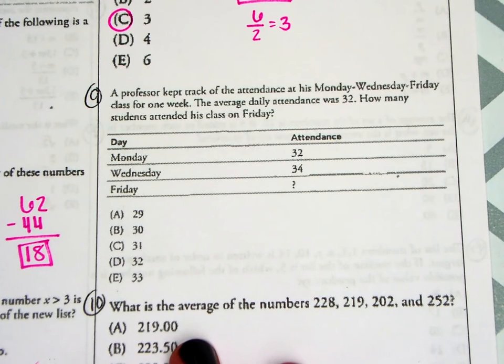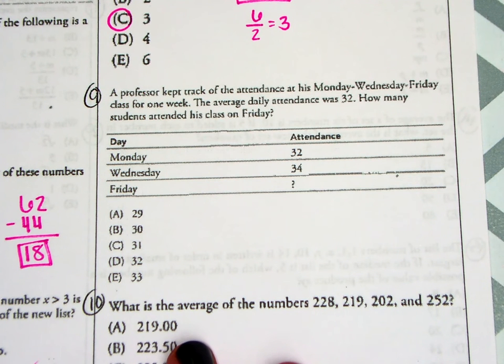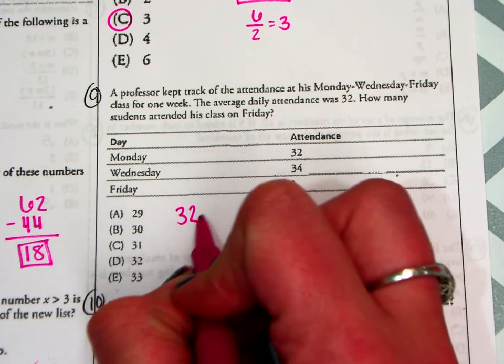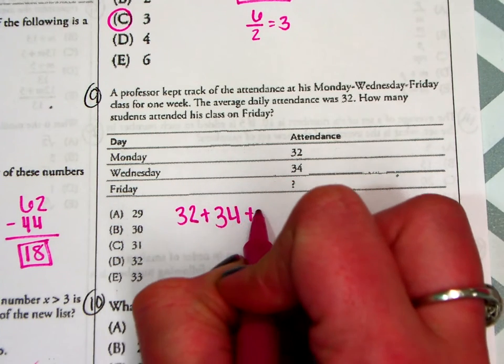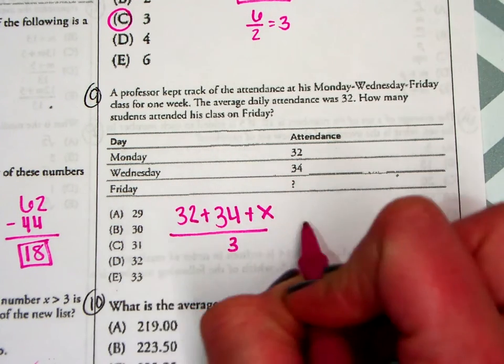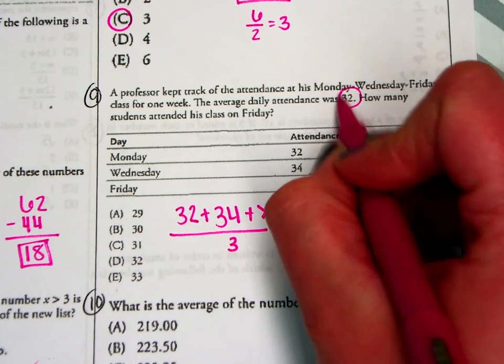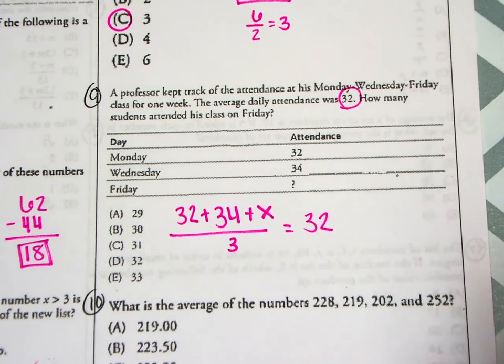Number 9, a professor kept track of attendance Monday, Wednesday, and Friday for 1 week. His average attendance is 32. How many students attended his Friday class? So in this problem, he's adding 32 plus 34 plus some unknown. He's got a total of 3 days, and we know that his average attendance is 32. We have to find the value of x. How many kids show up on Friday?